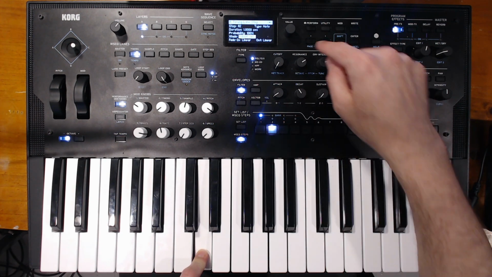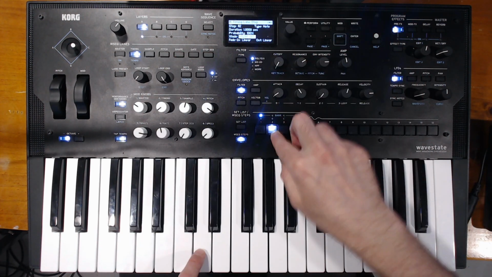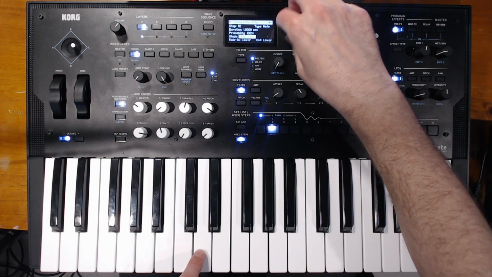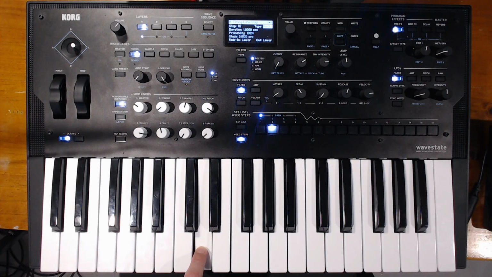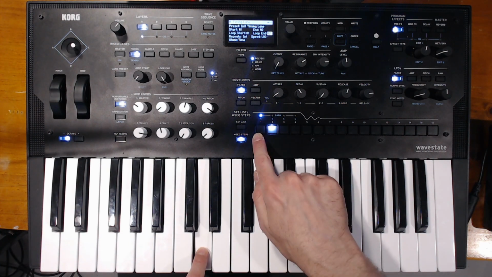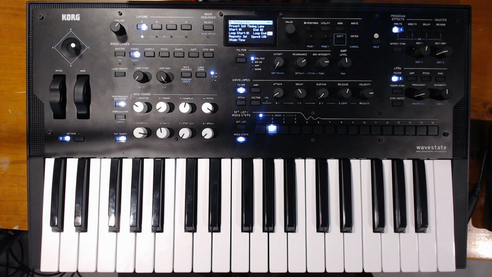Oh, I need to change my length, I think. Oh, no, I just haven't set it to rest. Very silly. Okay, type rest. There we go. There's the rest, there's the note, there's the rest, there's the note. Fantastic. So that's not what we want to do.